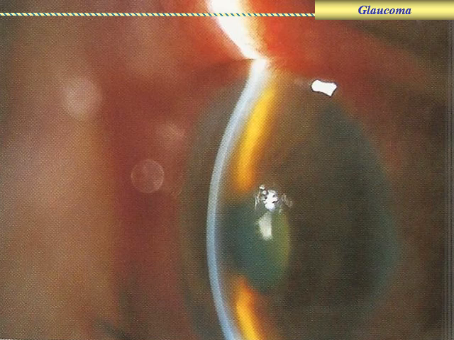The anterior chamber is the space between the cornea and the iris. The depth of the anterior chamber is estimated by examining the distance between the light beam at the cornea and the light beam at the iris.